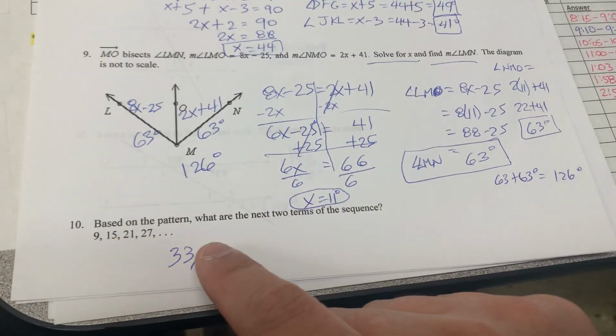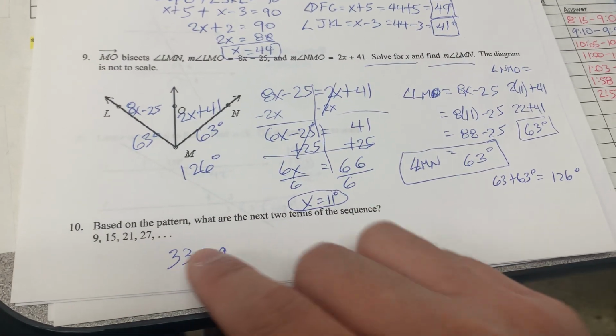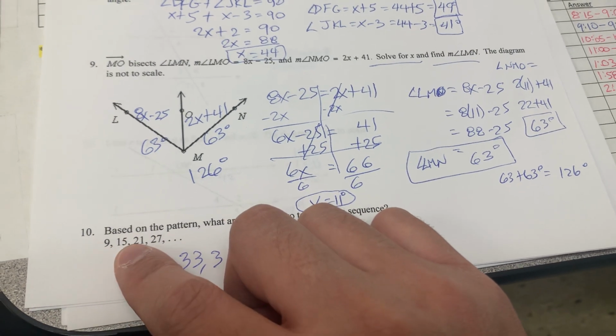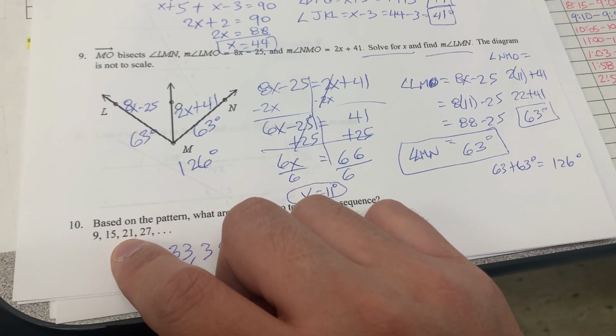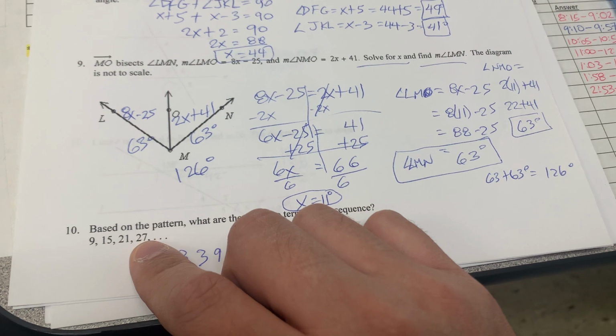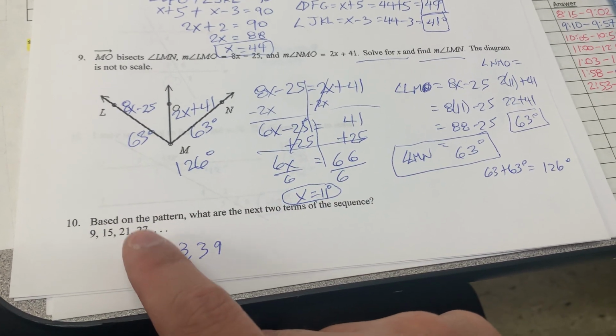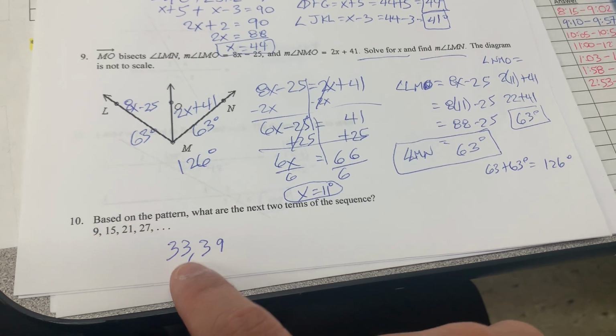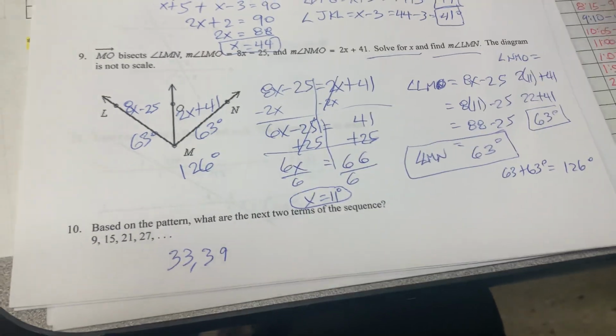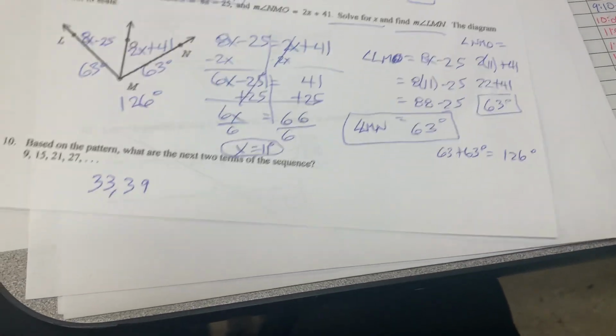Number 10, based on the pattern, what are the next two terms? 9 to 15, that's the difference of 6. 15 to 21 is 6. 21 to 27 is also 6. So you can safely assume that these are increasing by 6. 27 plus 6 is 33. 33 plus 6 is 39. Okay? Okay, next page.